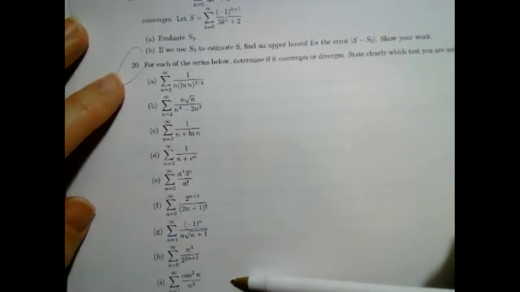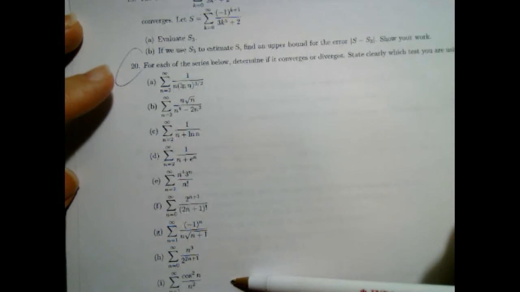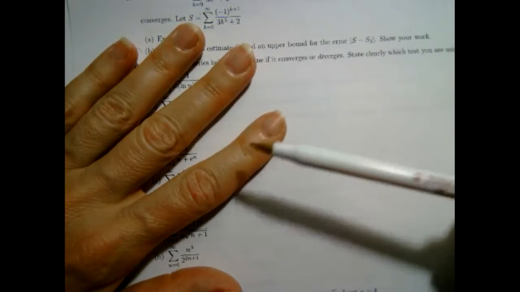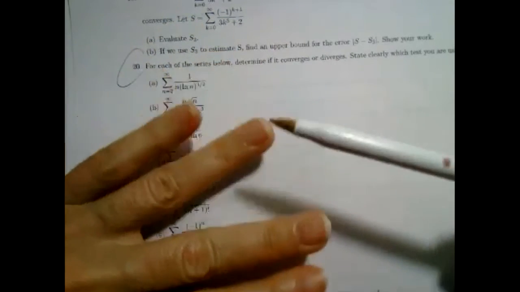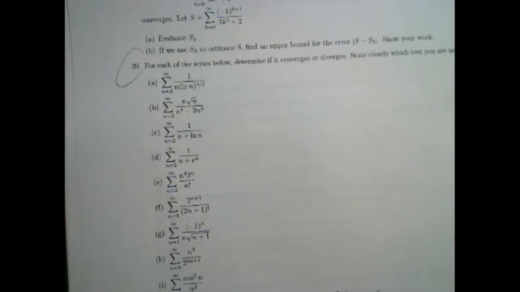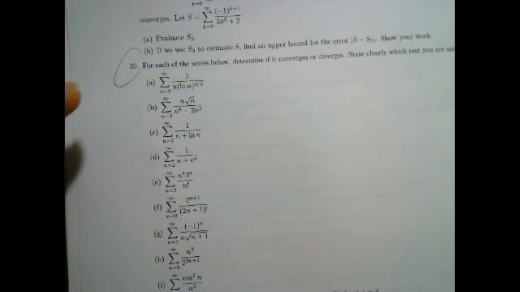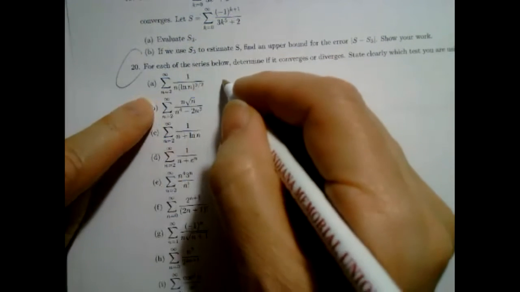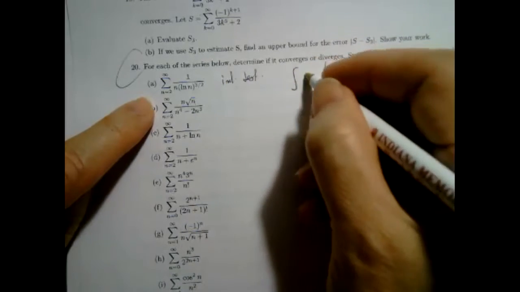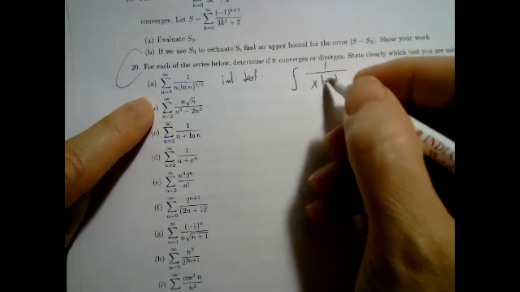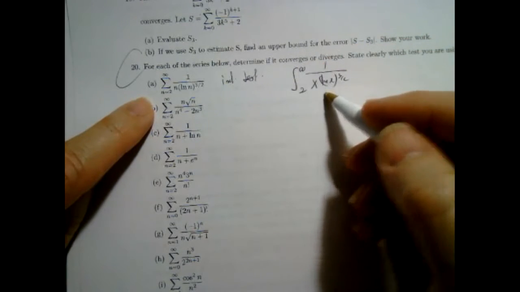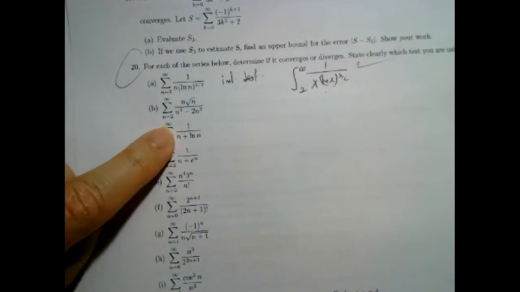Number 20 is for each series, you have to determine whether it converges or not, and which test to use. So we have the integral test, the limit comparison, the ratio test, the divergence test. Those are the most used tests. And each series will have, you know, its test that it's good for. So for example, A tells you immediately the integral test. It means you look at this integral from 2 to infinity. If this integral converges, the series will converge. So that's a typical integral test.